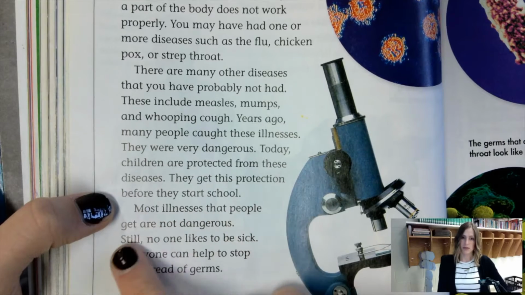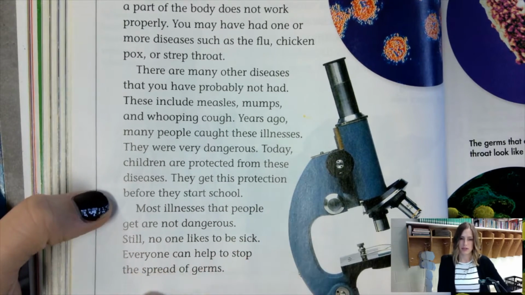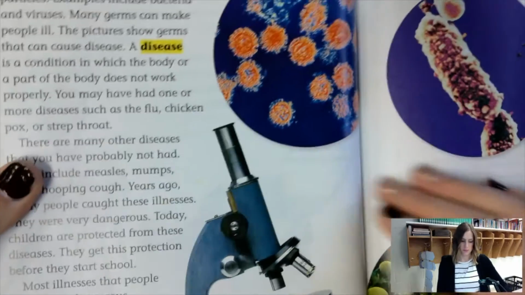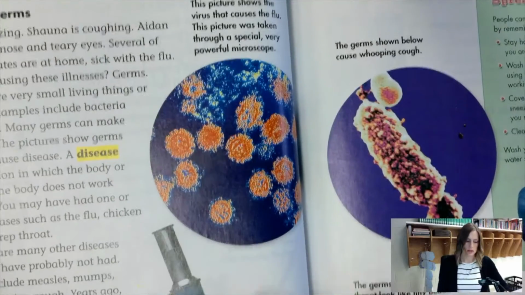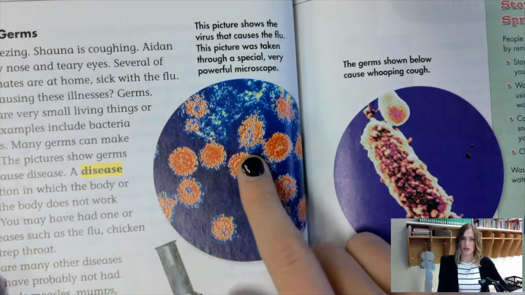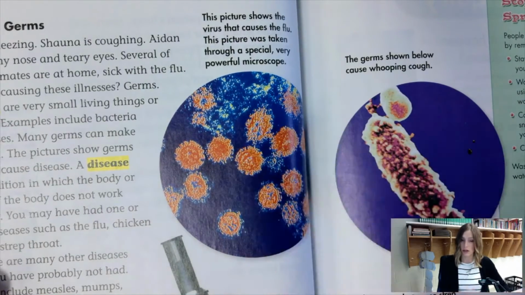Most illnesses that people get are not dangerous. Still, no one likes to be sick. Everyone can help stop the spread of germs. Germs are so small you'd have to use a microscope to see them. This would be a picture of viruses that cause the flu. So if you look really close with a microscope, this is what you would see.